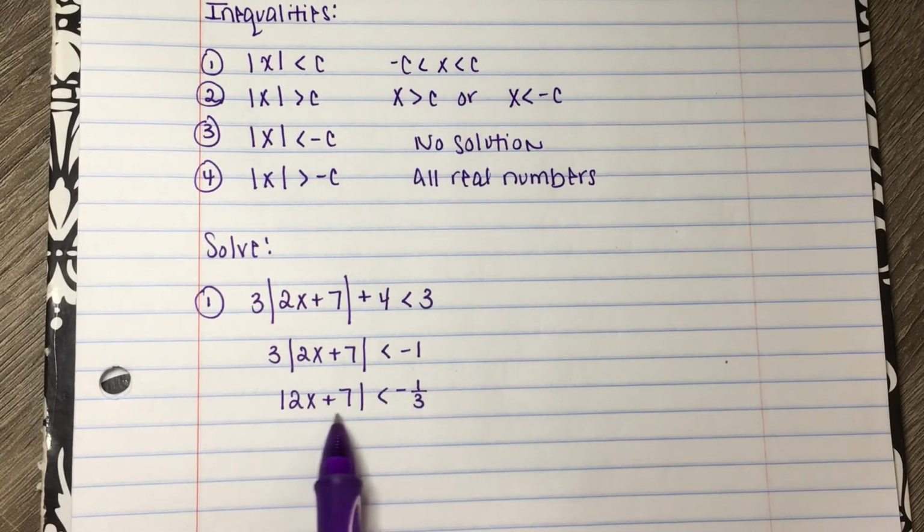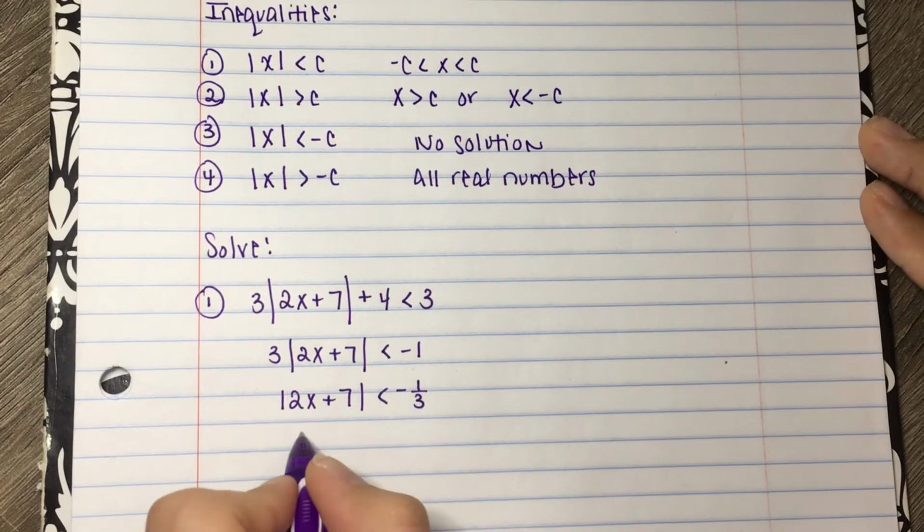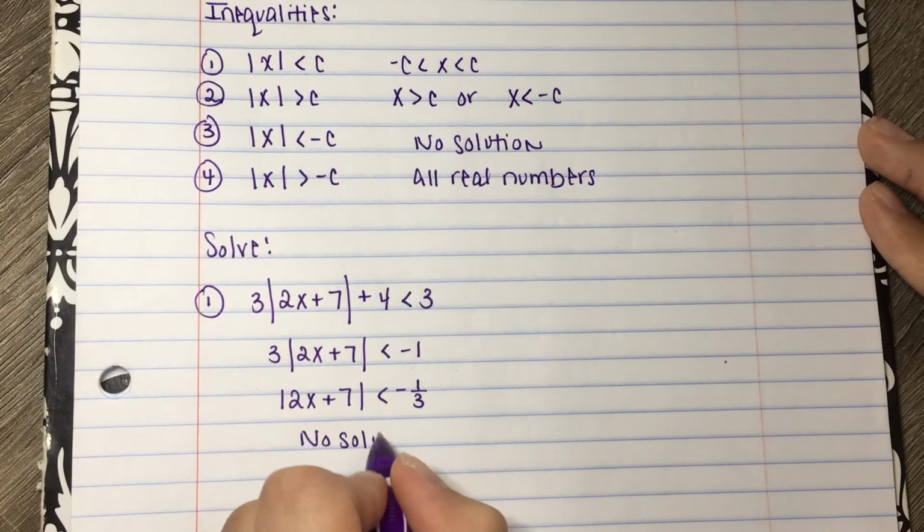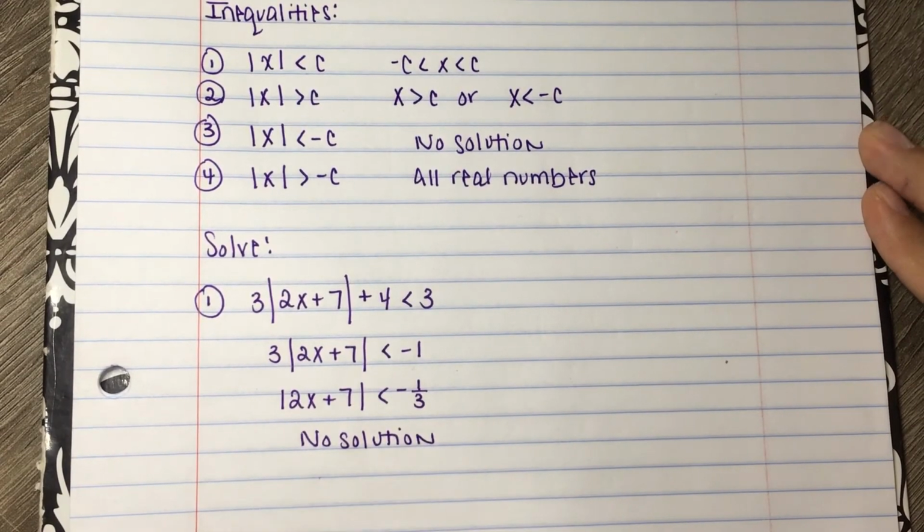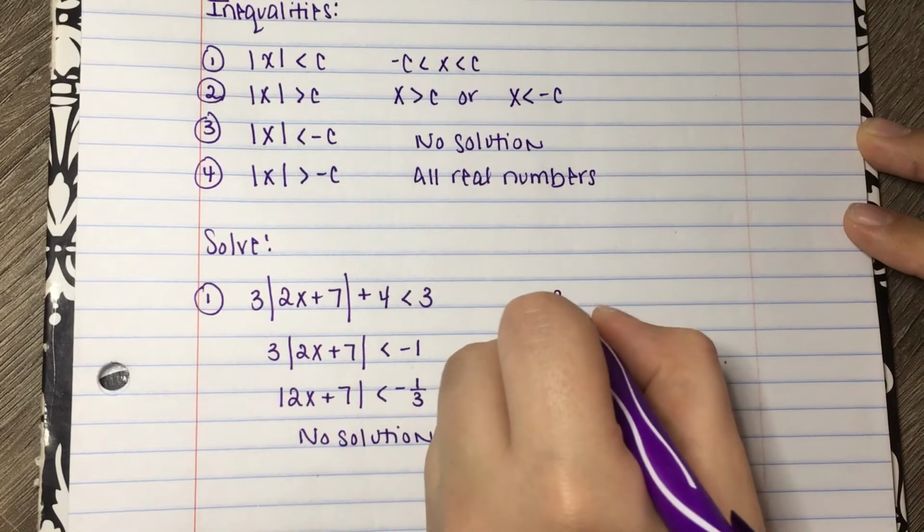This will always be positive. When is positive ever less than negative? Never. This is a no solution. No solution. All right, moving on to number 2 here.